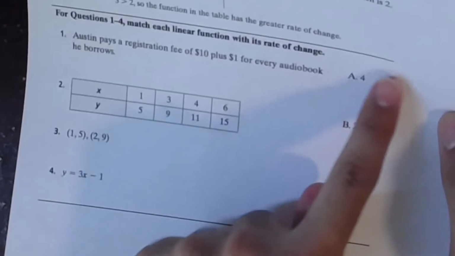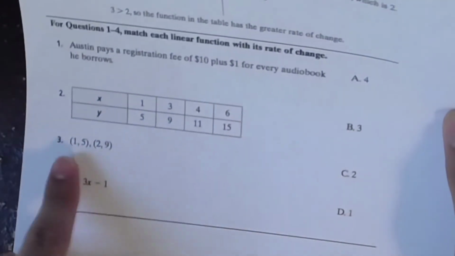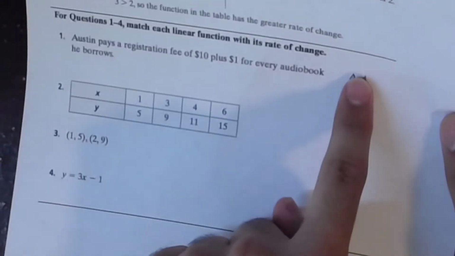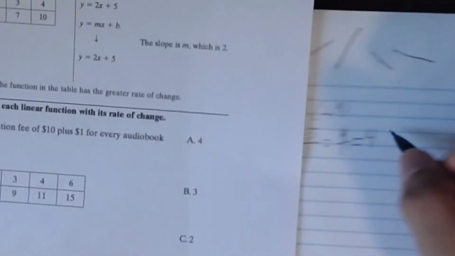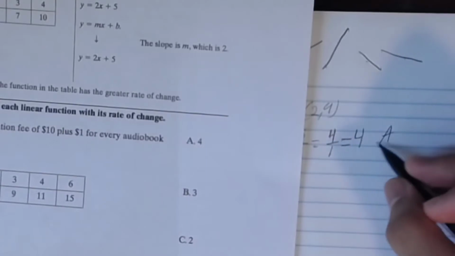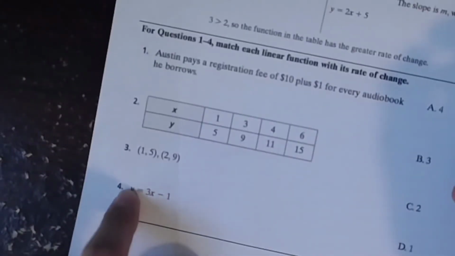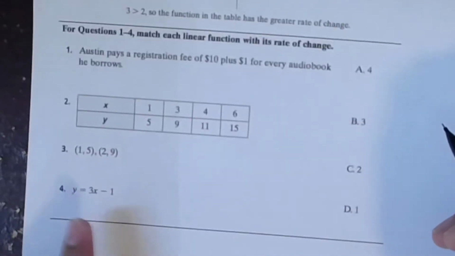And we could tell that it's associated with A, because this is telling you the slope, which is 4. So our answer is A for 3. So we matched up 1. This goes to this. And now let's find this one.